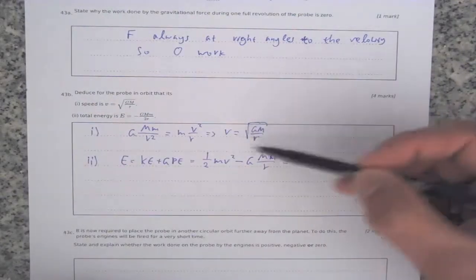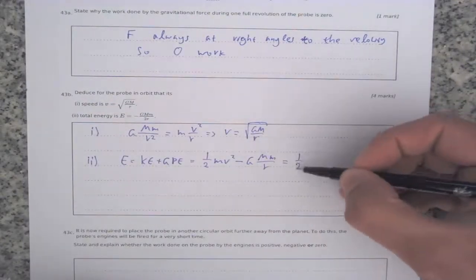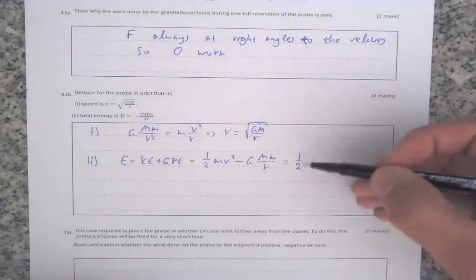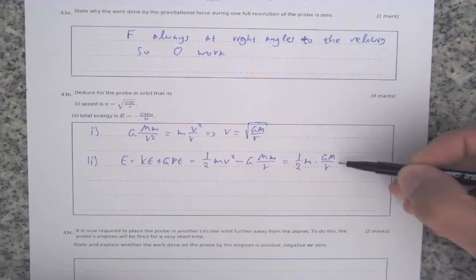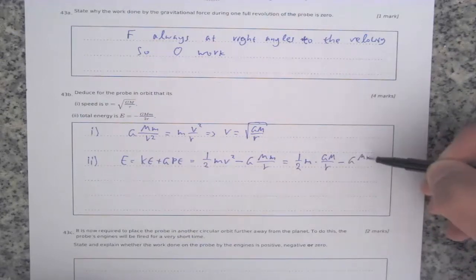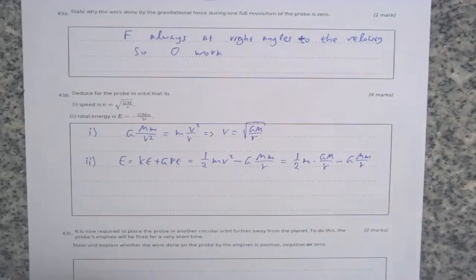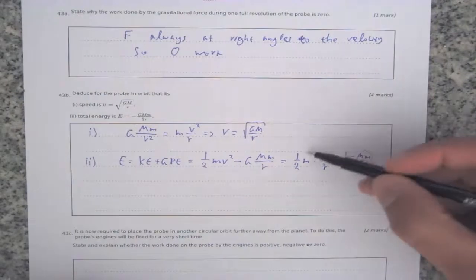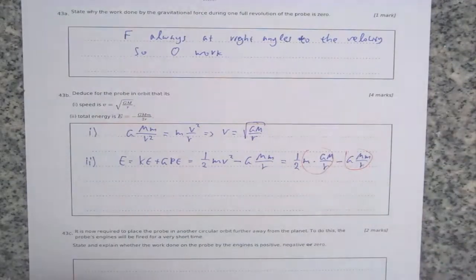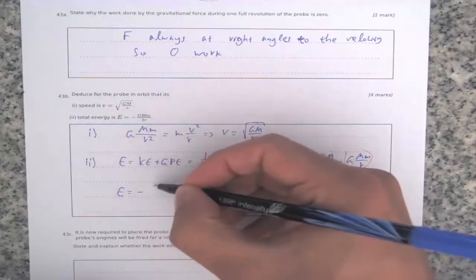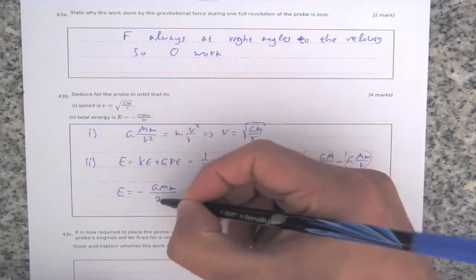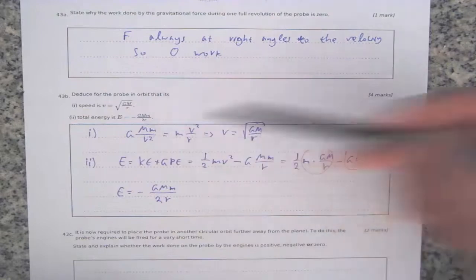You have the expression for velocity, so I'm going to use this one: 1 over 2 m times v squared, which is all of that without the square root, GM over r, minus GMm over r. And you see that you have the same terms here and here. So you do the math here, and the total energy will be minus GMm over 2r, as the expression says.